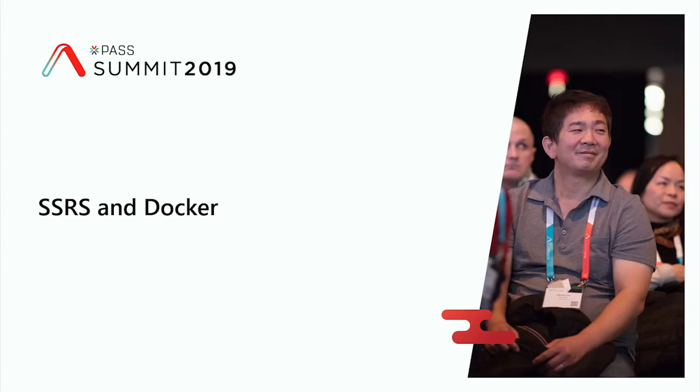SSRS and Docker. So in Germany, I'm known as a very huge Docker fan, right? And if you are developing applications, then what you would like to have is some system where you can deploy your application or your reports to. And usually what you can do for sure is install the system or SQL Server, reporting services, everything on your laptop and use it there. But the problem is it's always sitting there in the background, even if you don't use it, and it will need some resources.